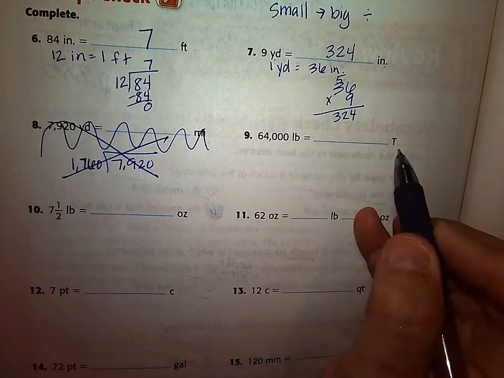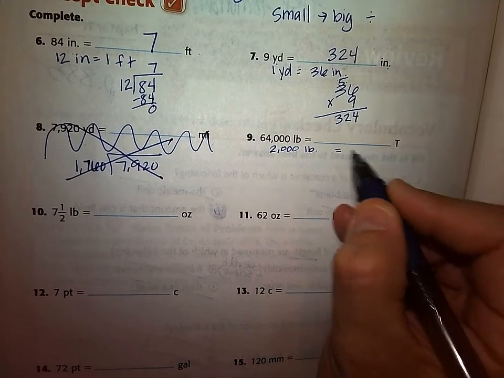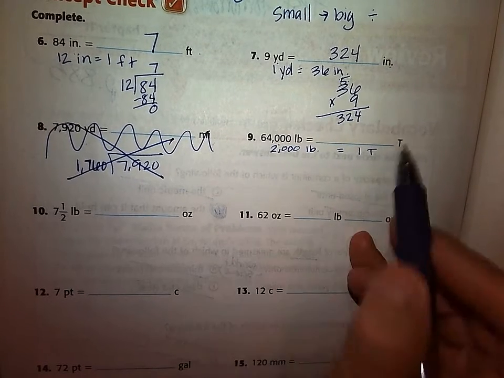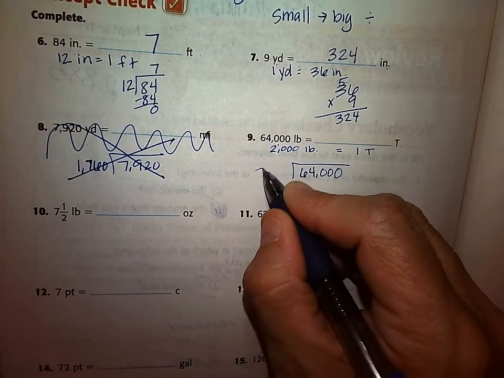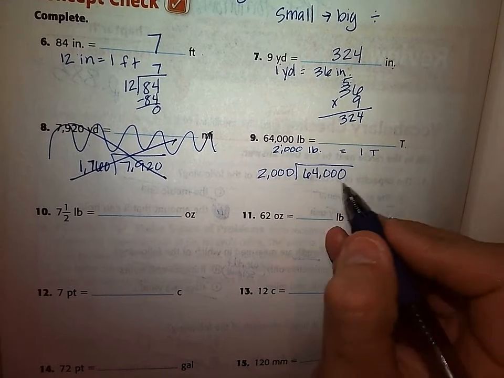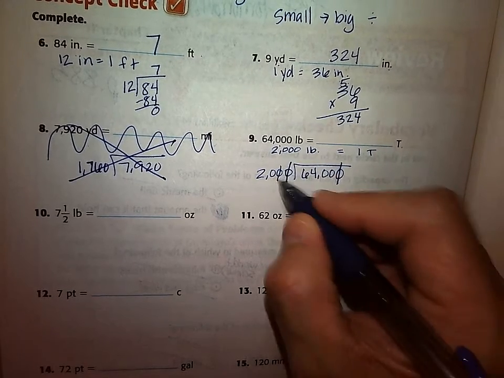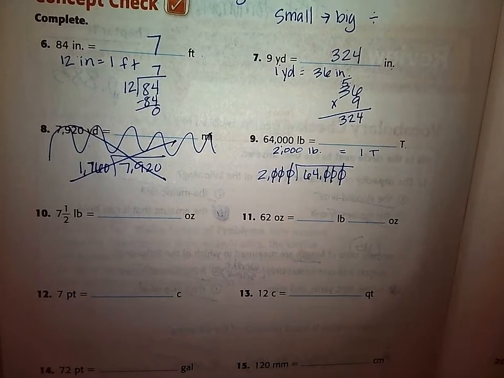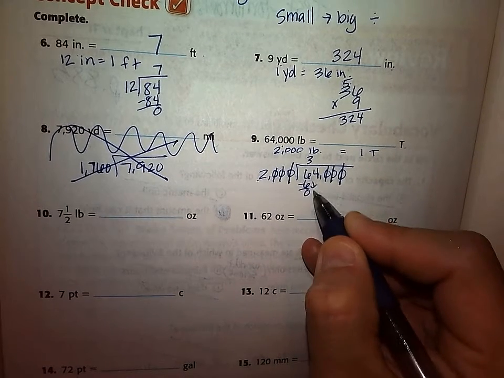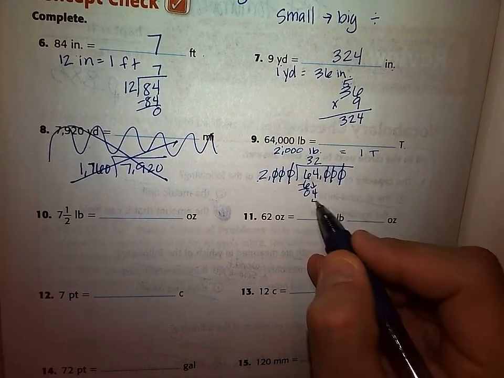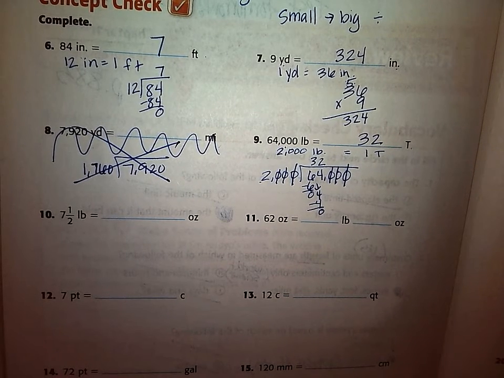64,000 pounds is how many tons? Does anybody remember how many pounds are in 1 ton? It is 2,000 pounds equals 1 ton. So we are going small to big. We're dividing. 64,000 divided by 2,000. If you remember, we have zeros in the dividend and the divisor, so we can cross off our twins. That one and that one, that one and that one, that one and that one. Now we have 2 into 64, or 2 into 6, 2 into 4, 32 tons. 64,000 pounds is 32 tons.